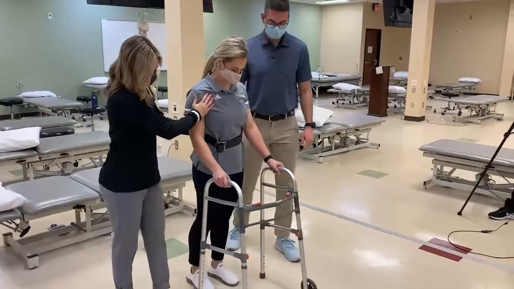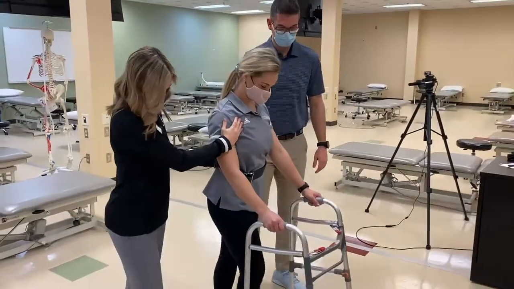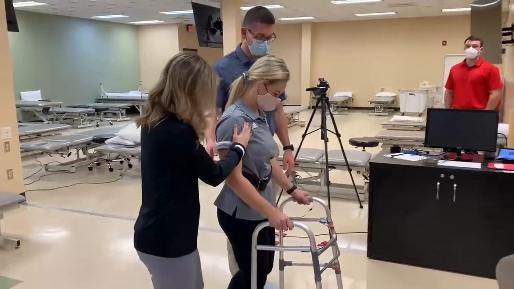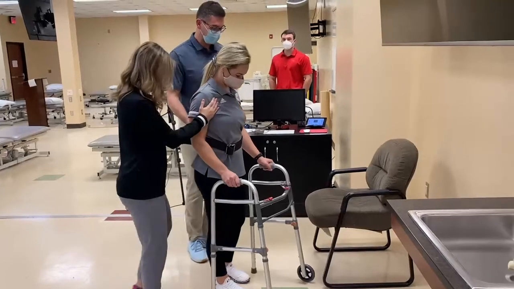While the patient is walking, keep one hand on the gait belt at all times and one hand on the anterior shoulder to help them maintain an upright posture. Also, make sure to stay slightly behind the patient for guarding.